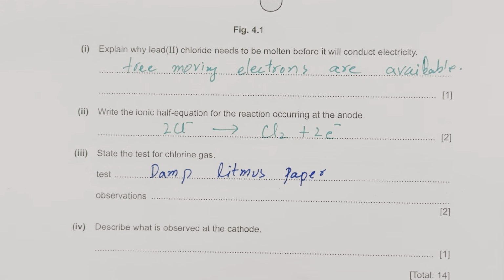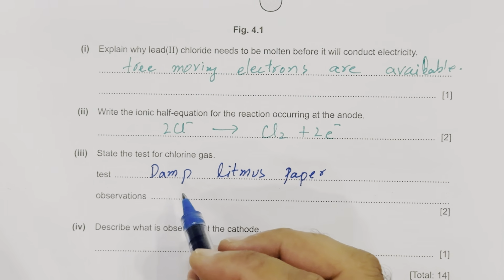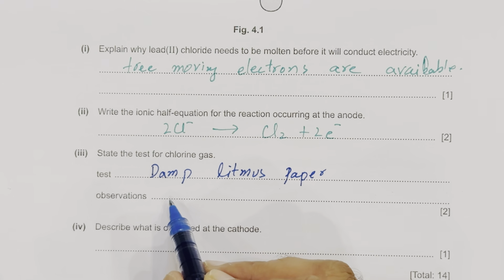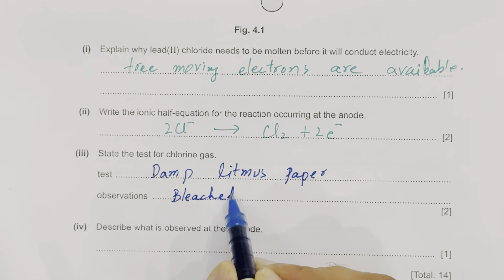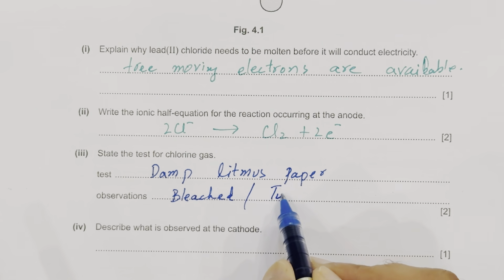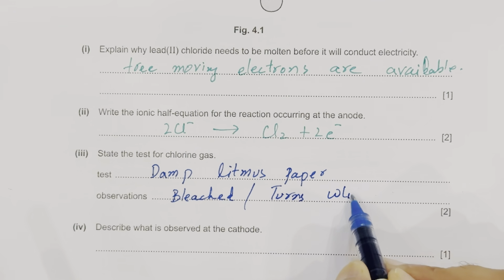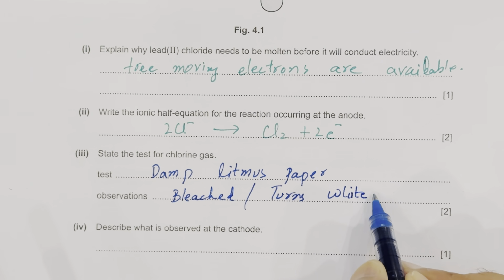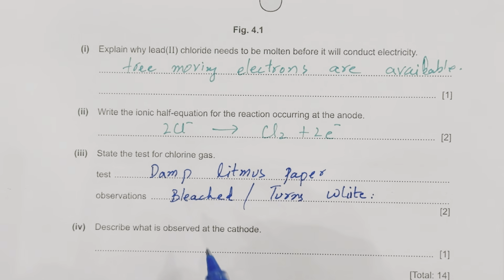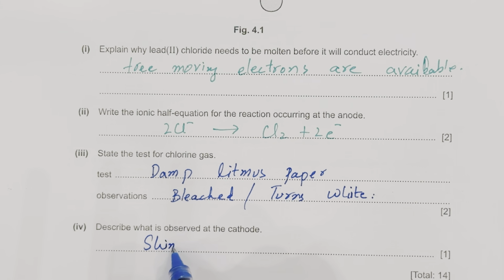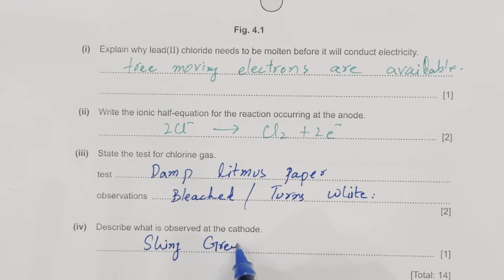Next is observation. It will bleach, turns white. You can write that it will bleach and it turns white. Okay, describe what is observed at the cathode. Shiny gray solid would be observed at the cathode. So we're going to write that shiny gray solid.